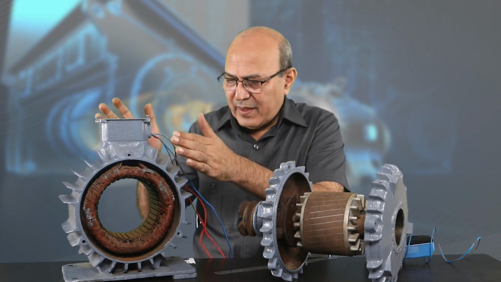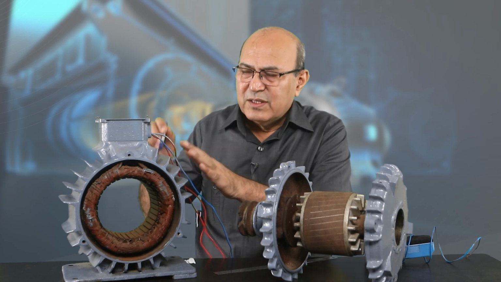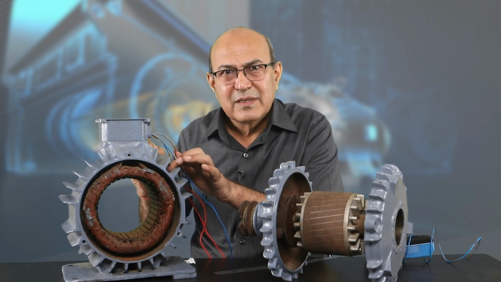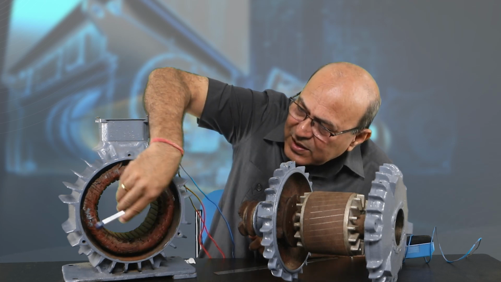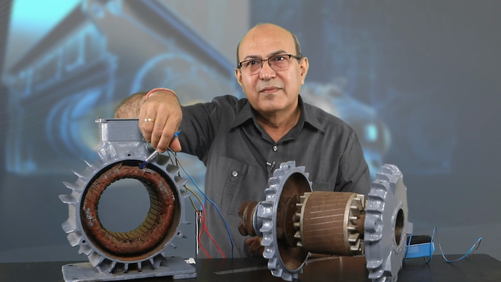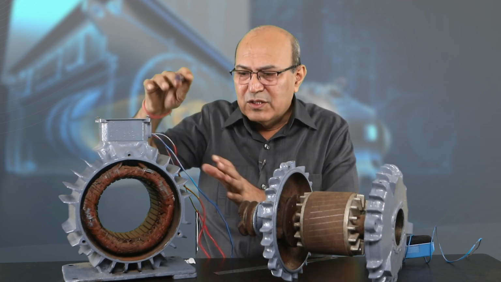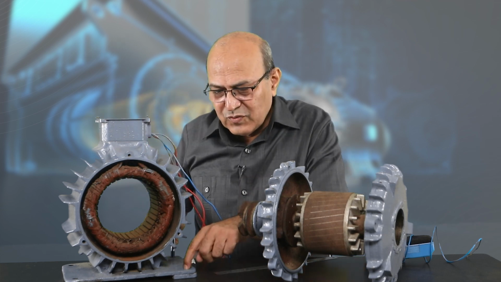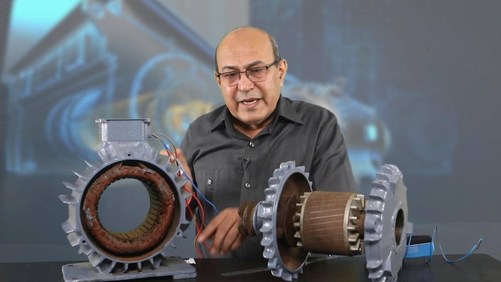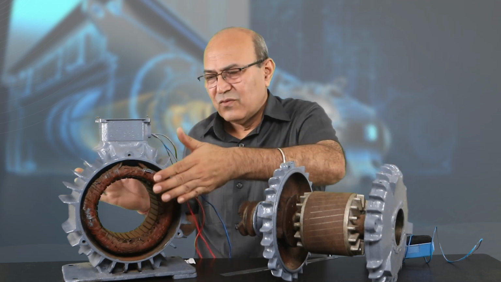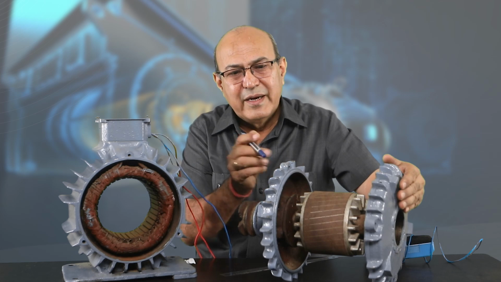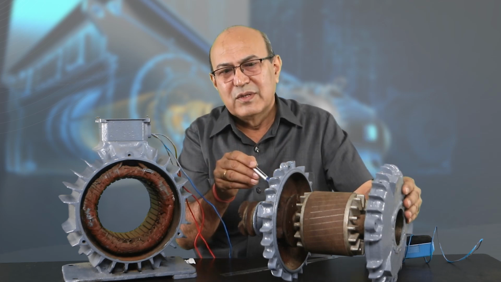So, as far as the parts are concerned, this is the outer part, this is the stator. In the stator we are having the stator core, and these are the stator windings. This portion is stationary, we are having provision for fixing it on the foundation. Then end covers are there, one coming from this end, one from this end.